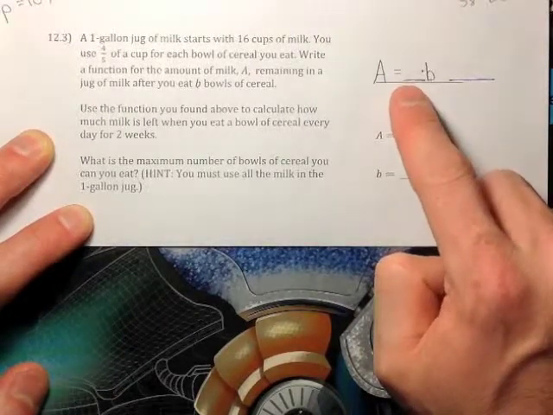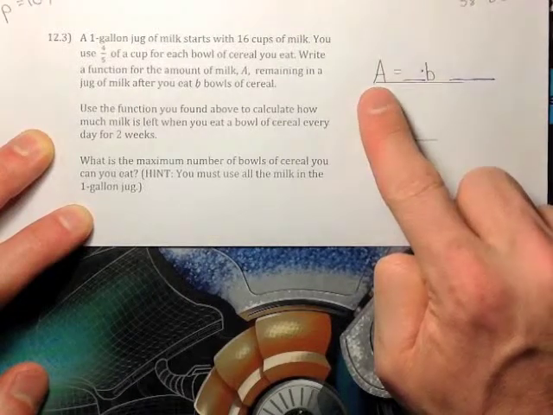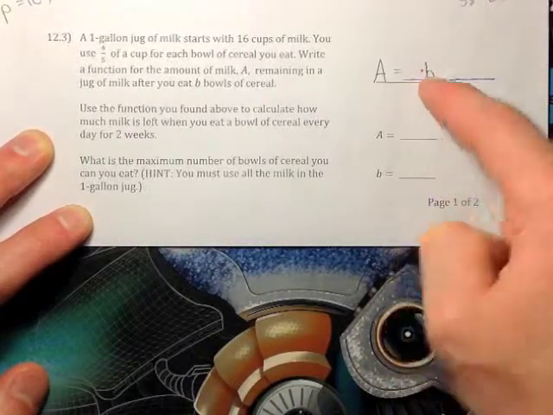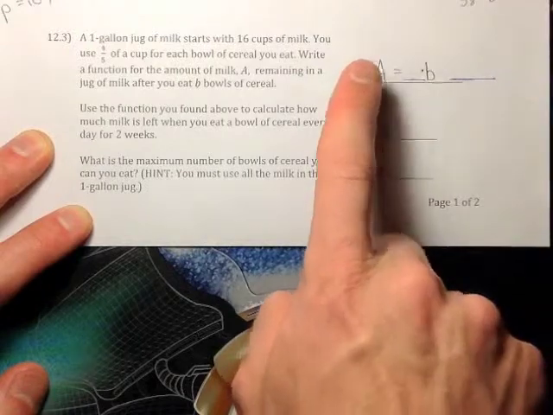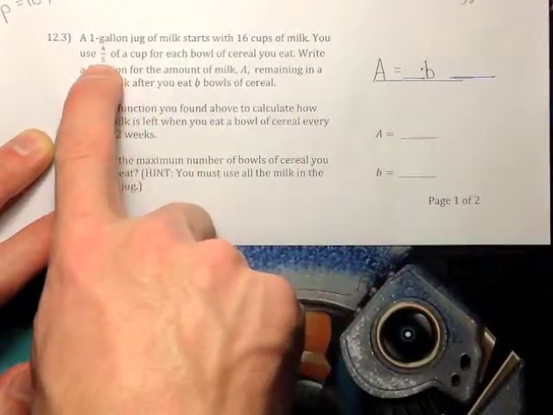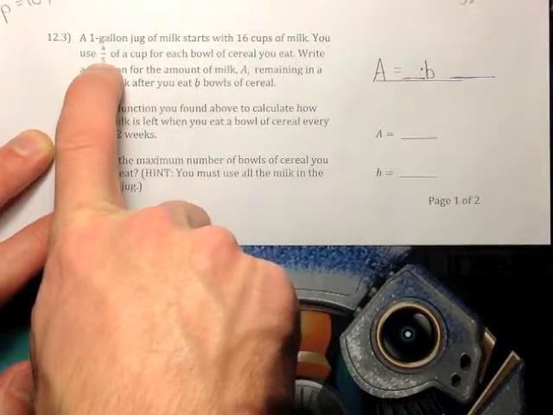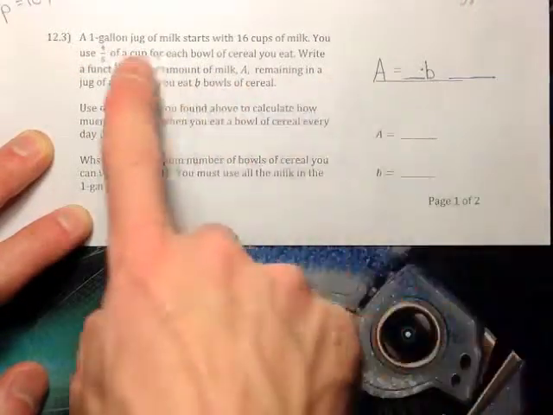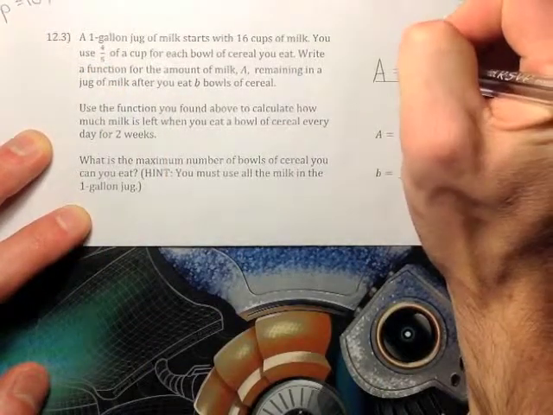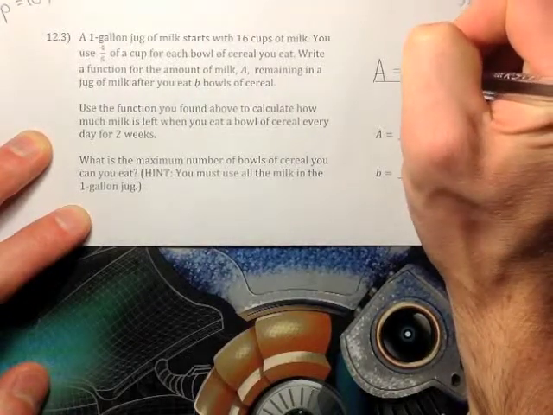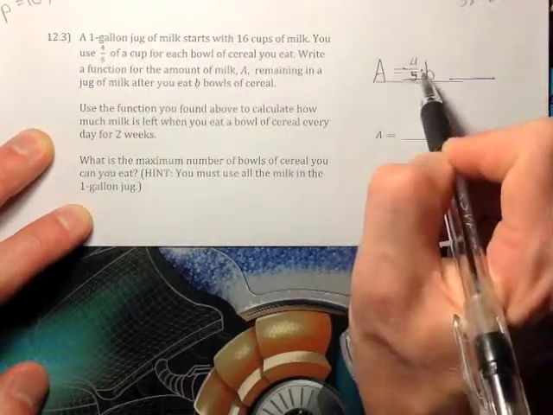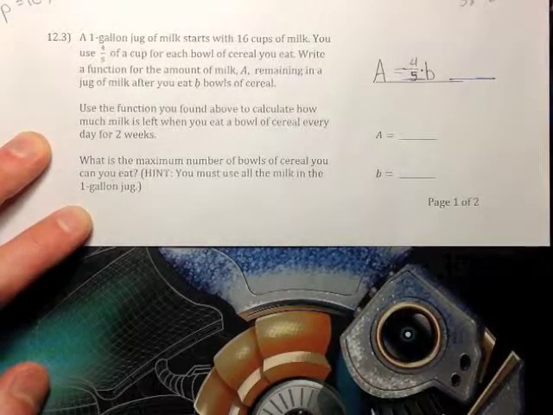Well, to answer that, we have to ask ourselves, how much does A change by when B goes up by 1? So if I eat one more bowl of cereal, B goes up by 1, how much does the amount of milk remaining change by? Well, if I eat a bowl of cereal, I use 4/5 of a cup of milk. That means that the amount of milk remaining goes down by 4/5 of a cup. So the number that multiplies the B has to be negative 4/5. Okay? That's how much milk I use for each bowl. I take away 4/5 of a cup from the amount of milk that I start with.